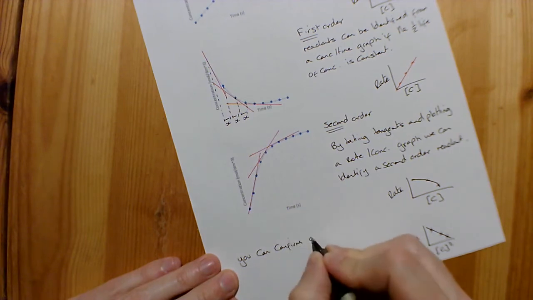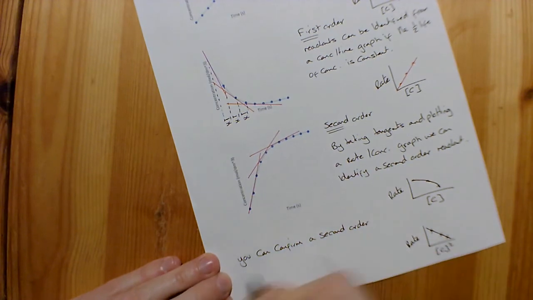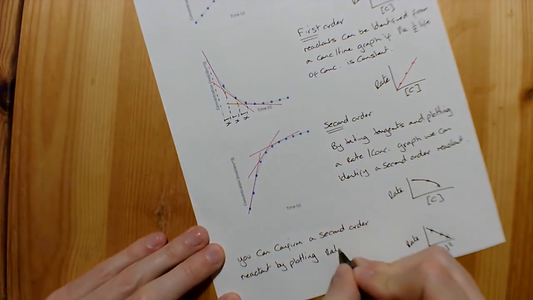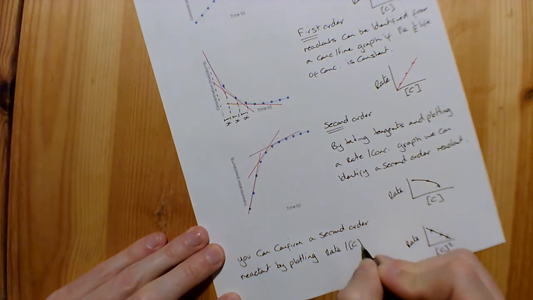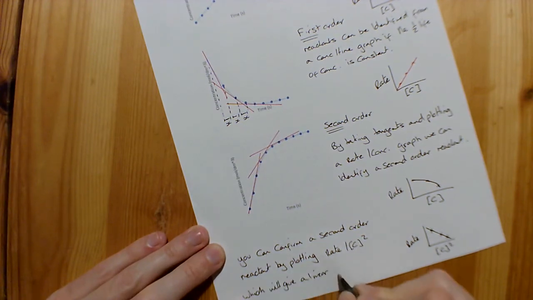so you can confirm a second order reactant by plotting rate against concentration squared, which will give a linear relationship.